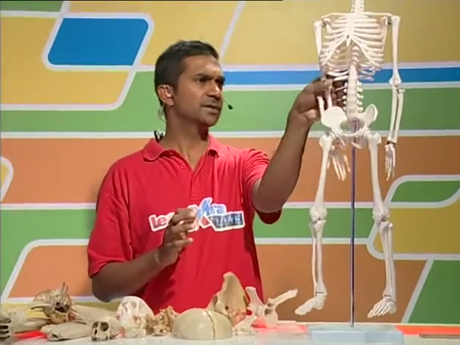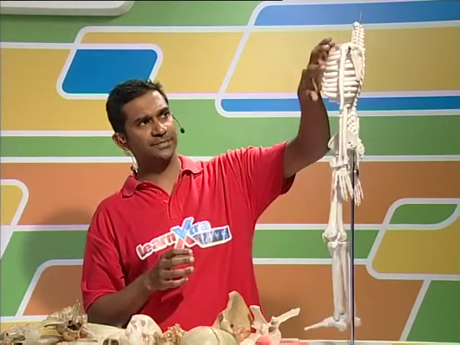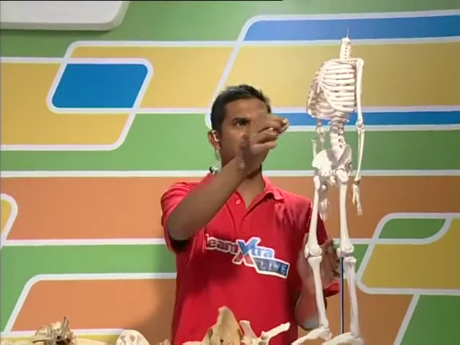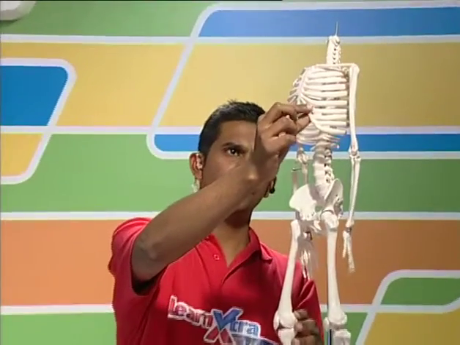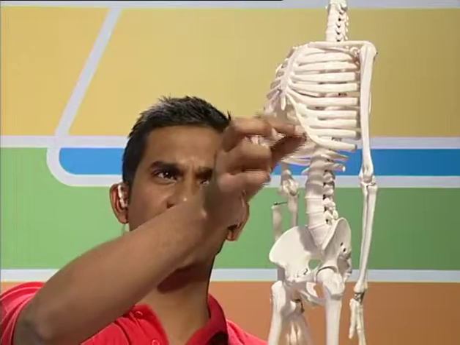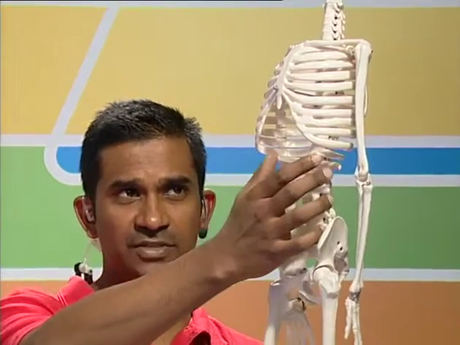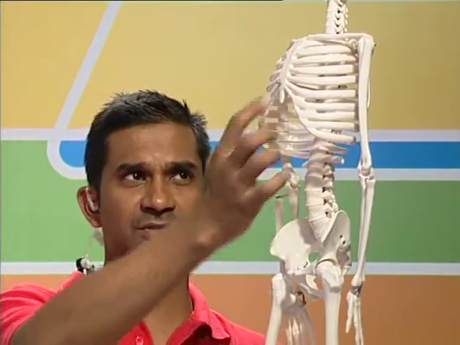What I wanted to point out was the ribs, and we spoke about your true ribs. We also can see we've got your ribs that are called the false ribs, and that's because you can clearly see a point of attachment together, and these fuse then to the sternum. And here you see your floating ribs, which have no direct attachment to the sternum.